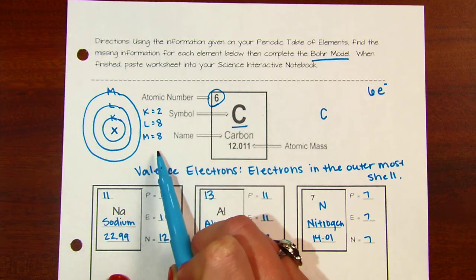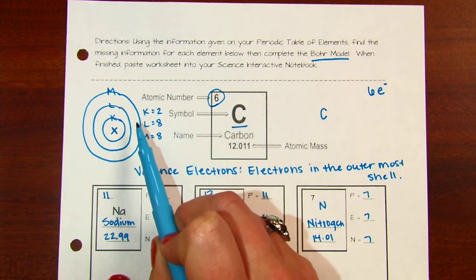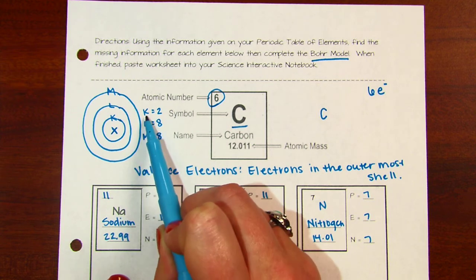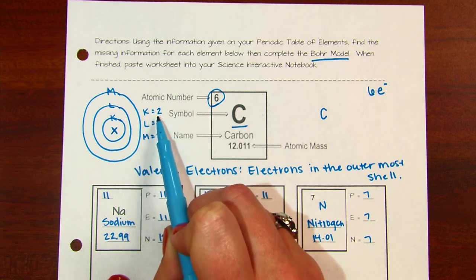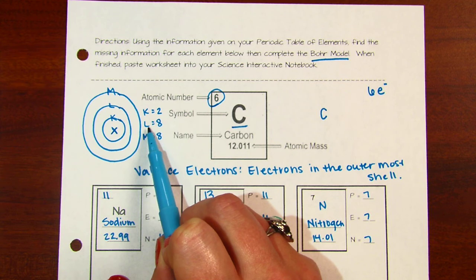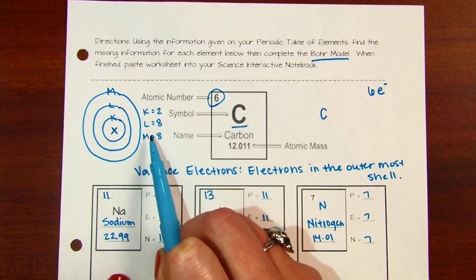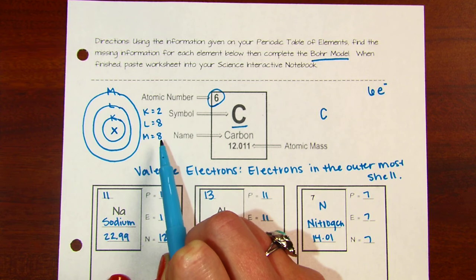Over here on the side, I identify how many electrons can fit in each one of those orbitals. The K orbital can hold 2 electrons, the L orbital can hold 8 electrons, and the M orbital can also hold up to 8 electrons.